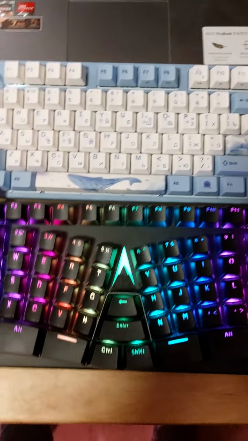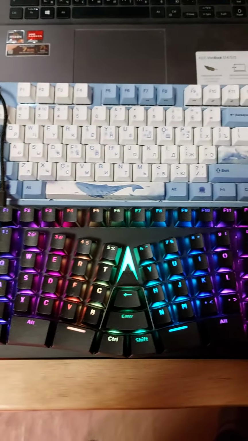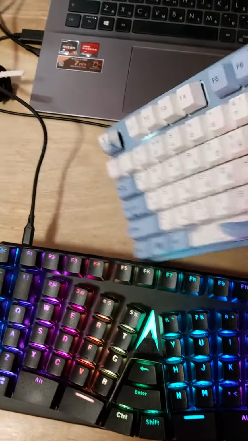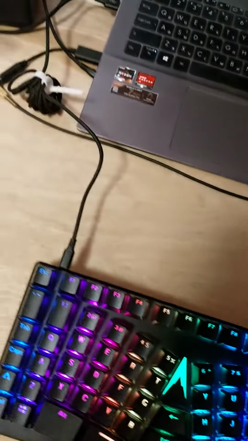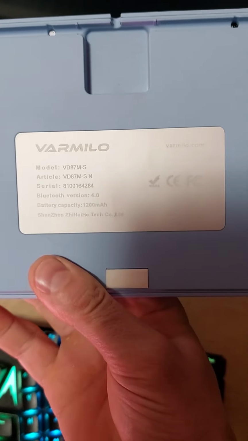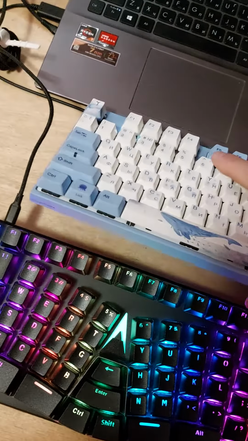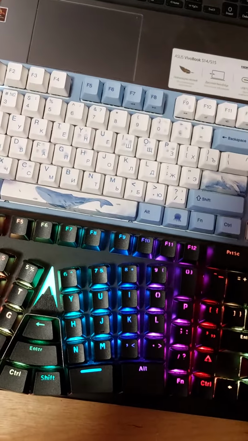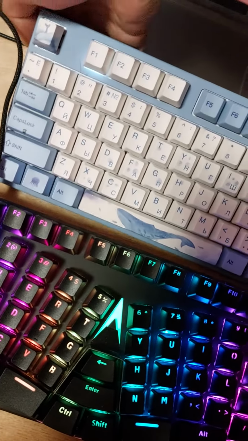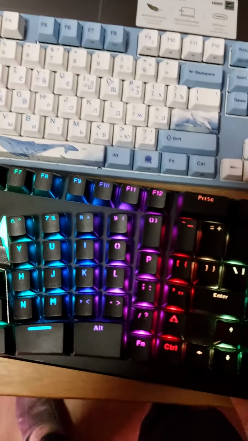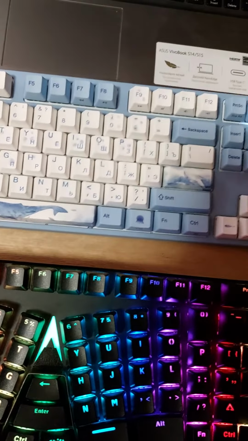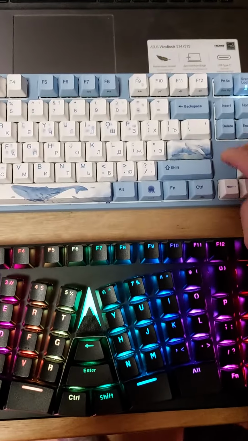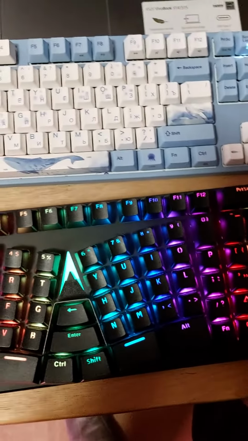So that's my review and comparison with this Vermilo. What is that? It's Vermilo VD 87M. It's a Bluetooth version, and it's browns, and they are loud. I tend to work early mornings when everybody is asleep here, and yeah, it's really loud.